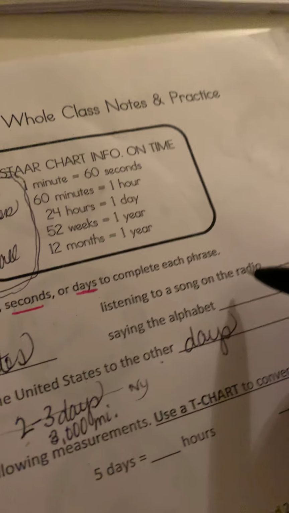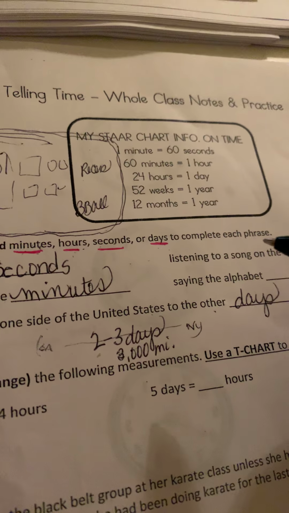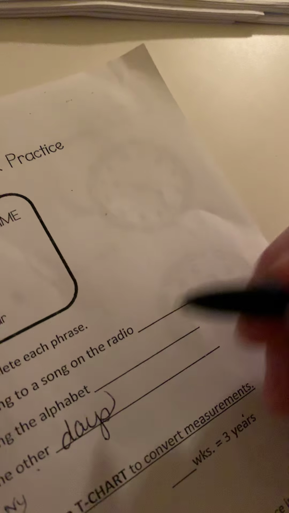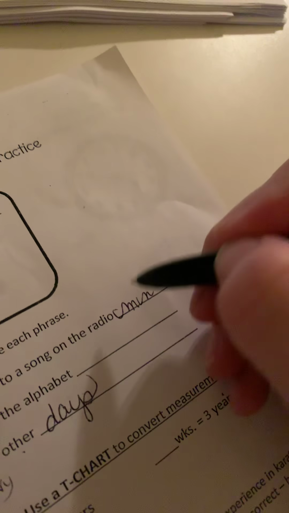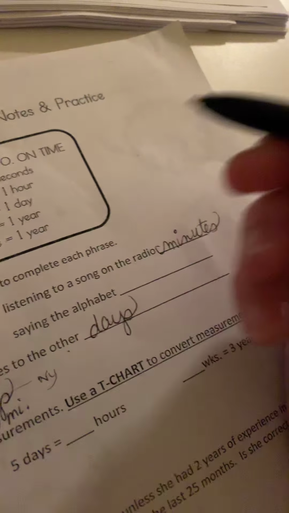All right, listening to a song on the radio. Are songs seconds, minutes, hours, or days? What do y'all think? Minutes, yes, that one should be easy. They're definitely longer than a few seconds. If you're listening to one song for an hour, that would be a very boring song, and I'd go to sleep.